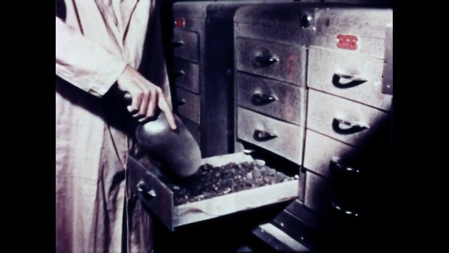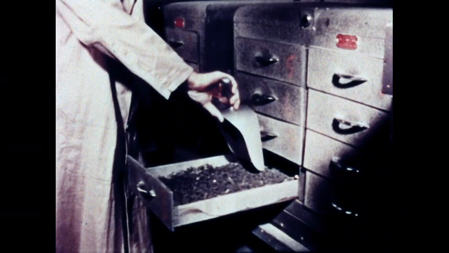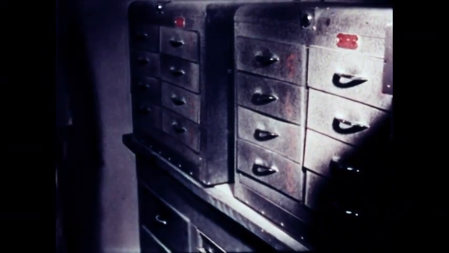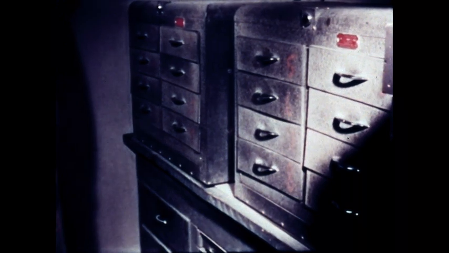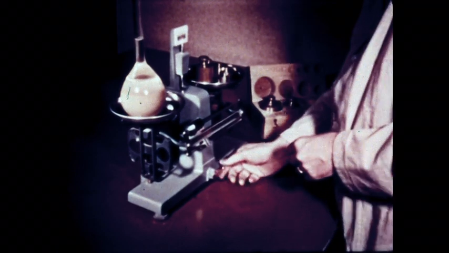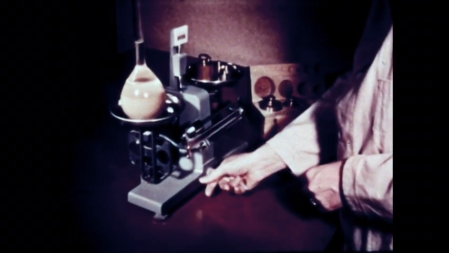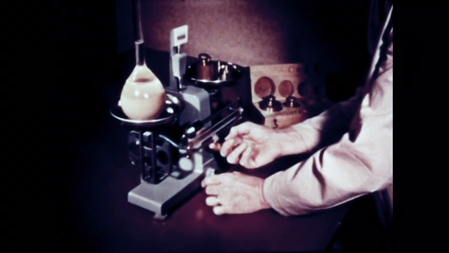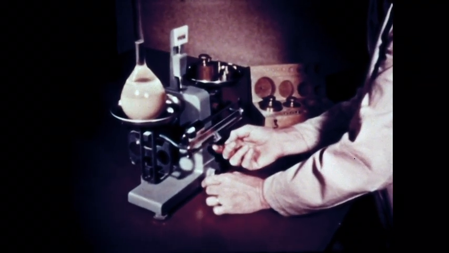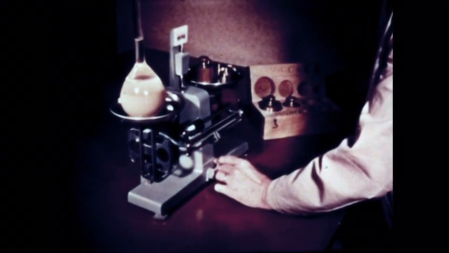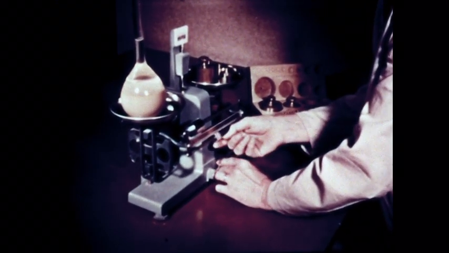Aggregate samples from all proposed sources are dried to a constant weight at a temperature of 230 degrees Fahrenheit, freeing them from moisture and facilitating later separation of the material into various sizes. Specific gravity tests are then made upon samples of the mineral aggregates, mineral fillers, and asphalt. These data are used for the calculations of air voids in the test specimens. The test shown in this film is for fine aggregate.